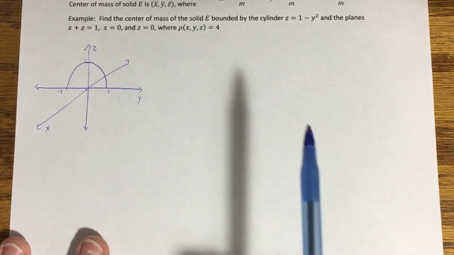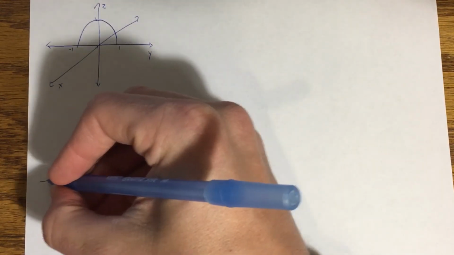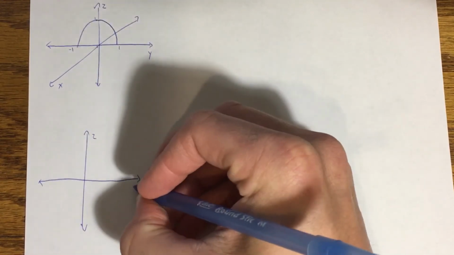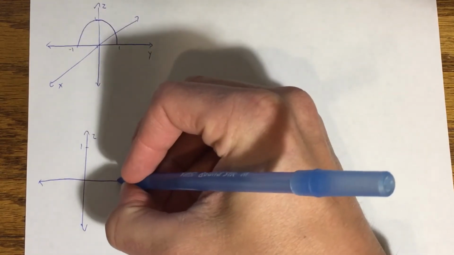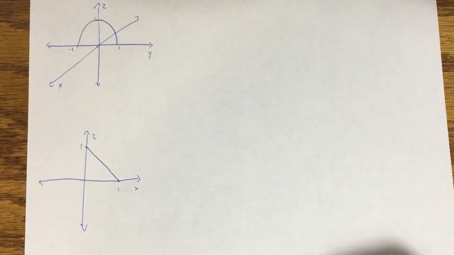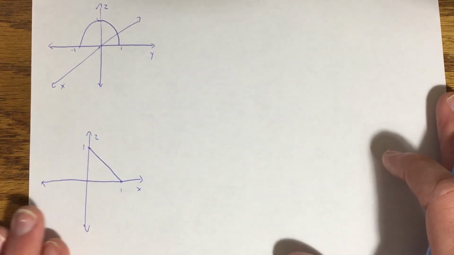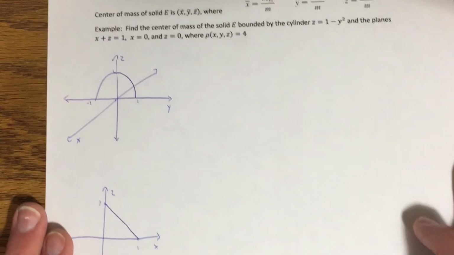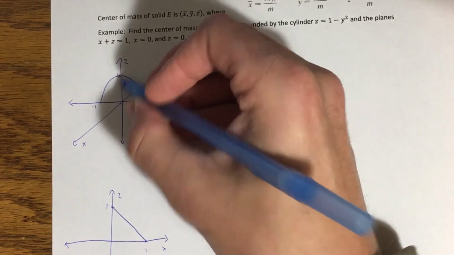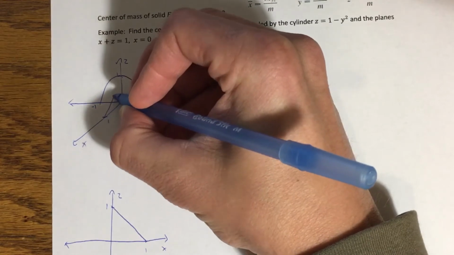And then x plus z equals 1. I'm going to go into my xz plane and sketch the line x plus z equals 1. So if this is z and that's x, x plus z equals 1 is going to look like this. Okay, it's going to have an x-intercept and a z-intercept both at 1. So if I try to take that line and sketch it in the xz plane, here's the xz plane, and we should have an intercept at 1 on the z-axis and 1 on the x-axis. Let me join those 2 points.